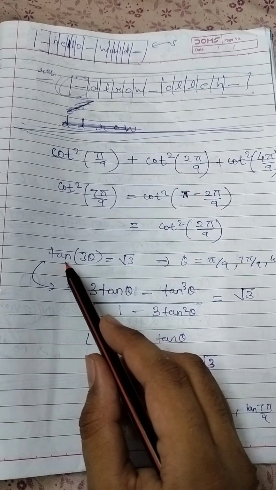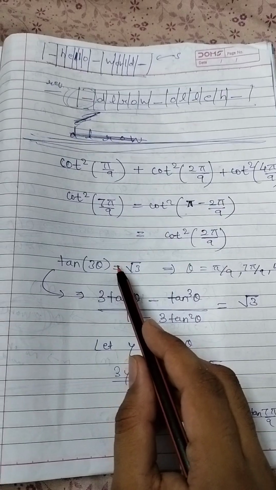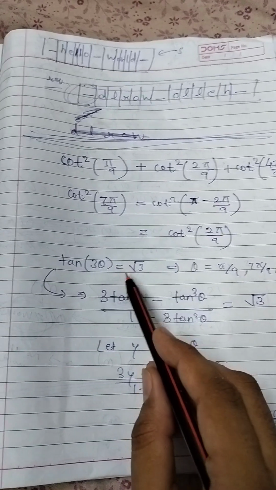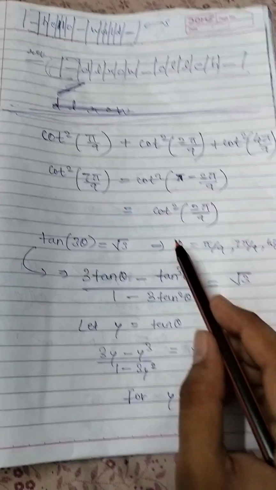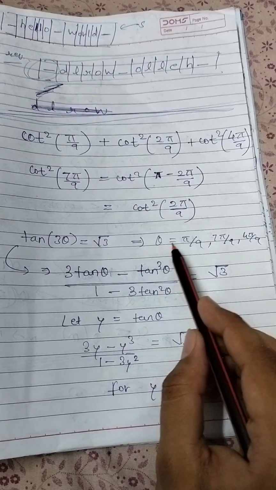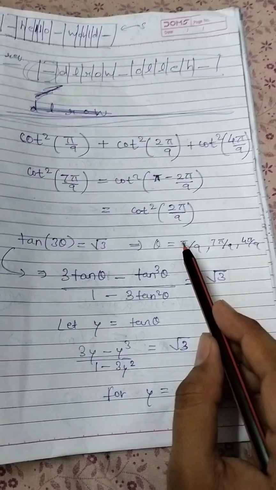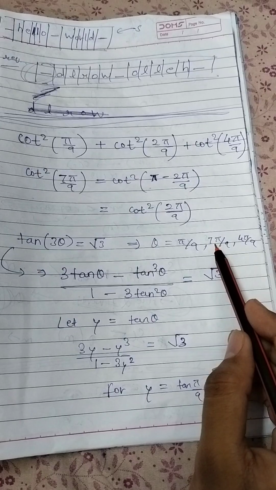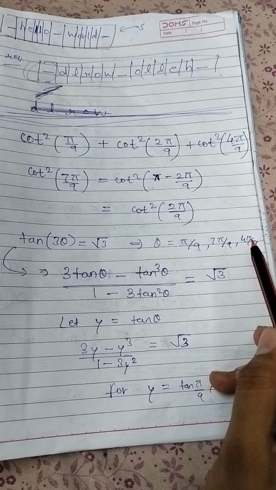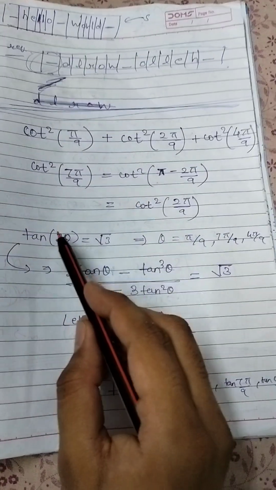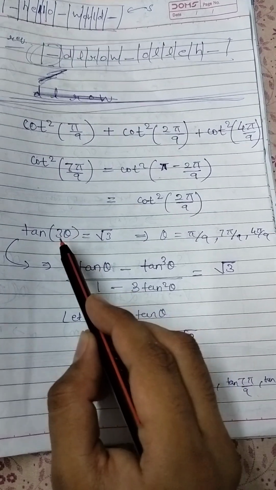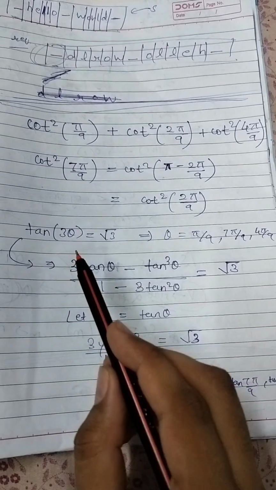Let us say tan of 3 theta is root 3. So for this, the possible solution is theta equal to pi by 9, and also if you try and put 7 pi by 9 and 4 pi by 9 into your theta, you will see that this equation is satisfied.